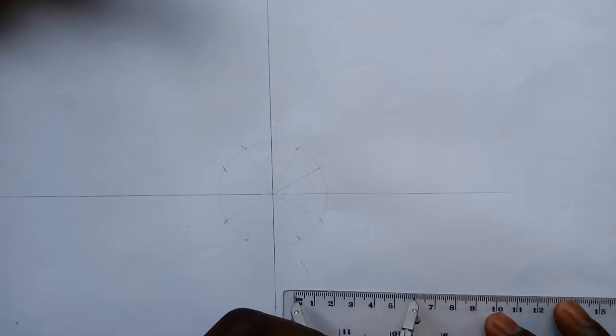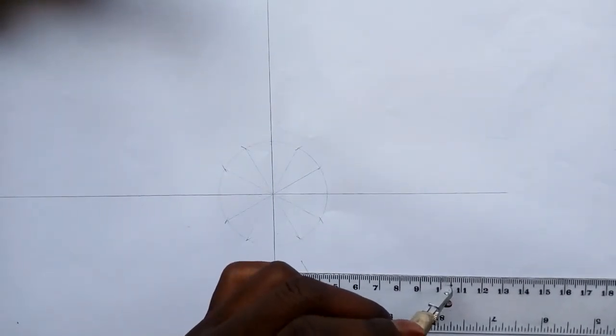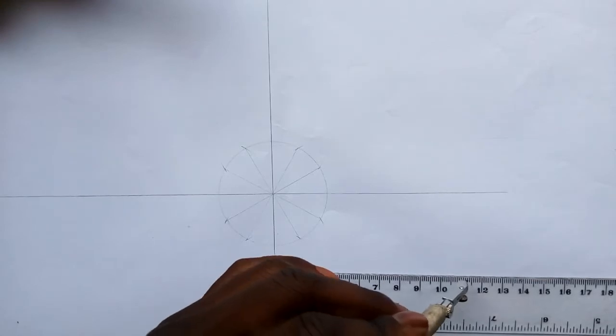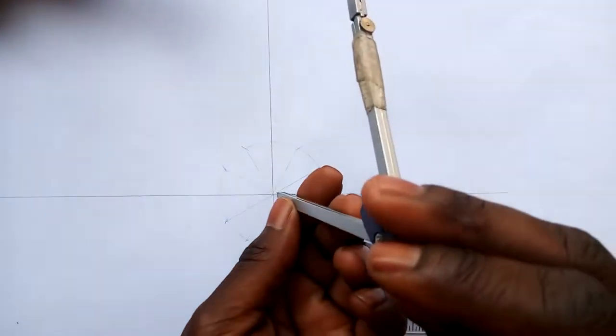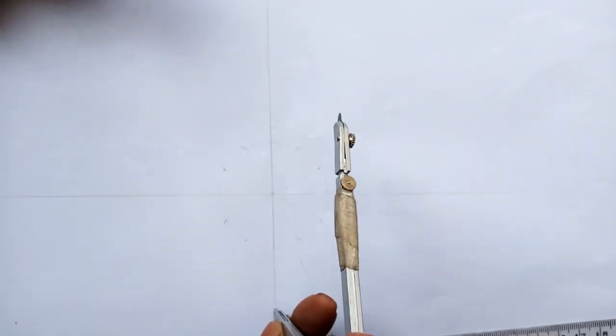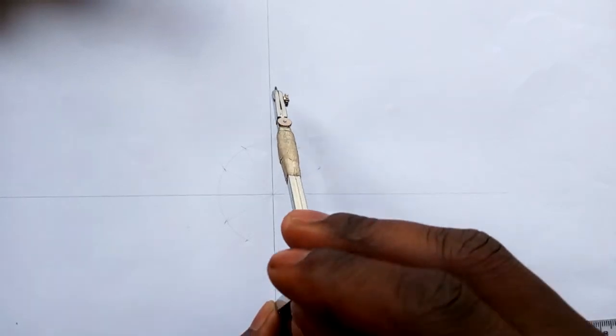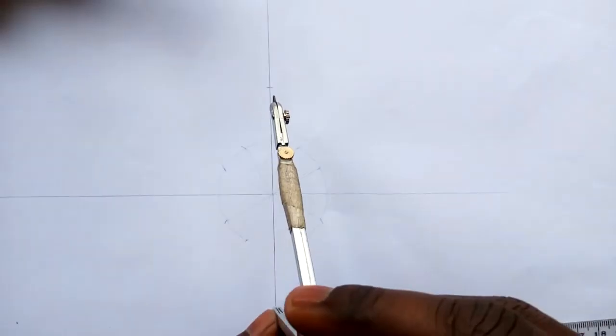Having done that, I'll also measure 114 on my straight edge rule. So 114 is there. From the last point there, going upwards, I measure 114 like that.